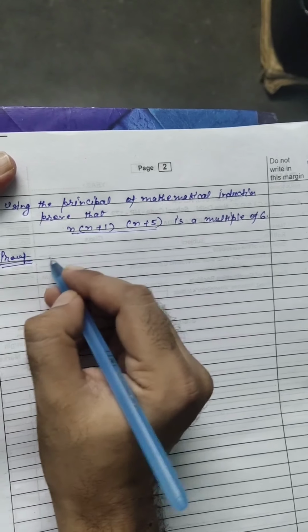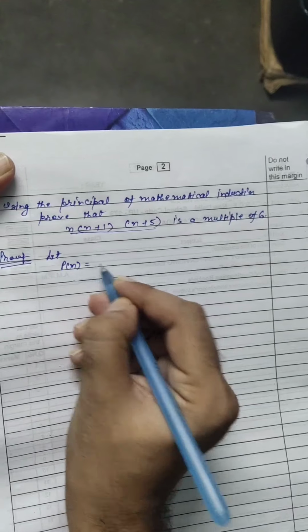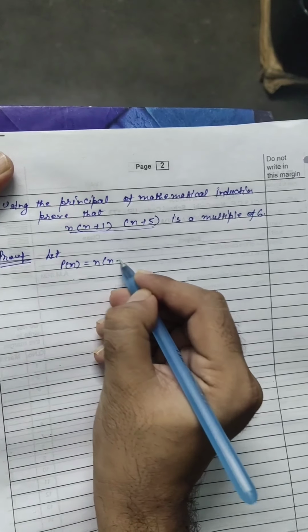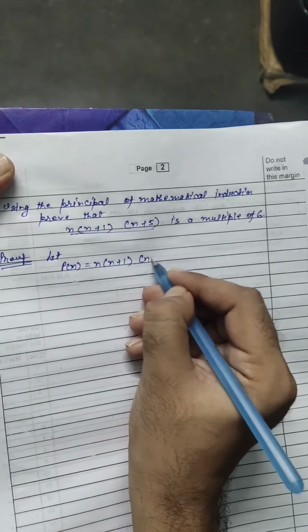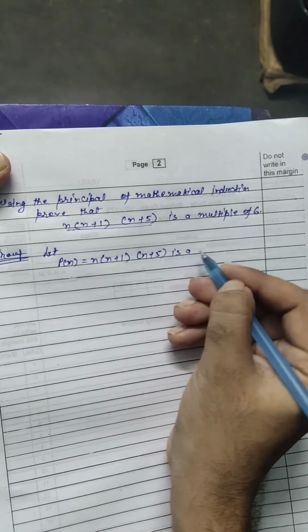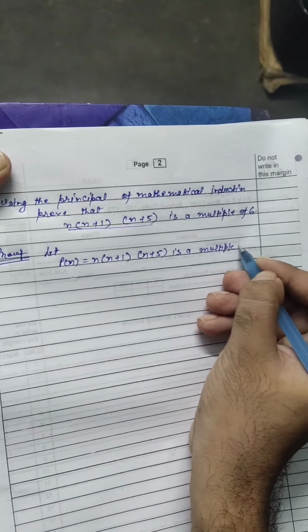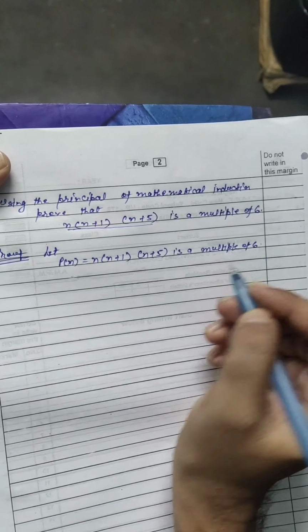We have to suppose here the statement. Let P of n be n of n plus 1 of n plus 5 is a multiple of 6.